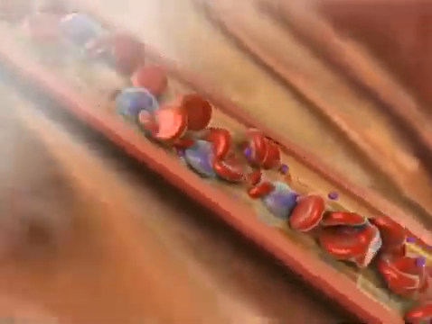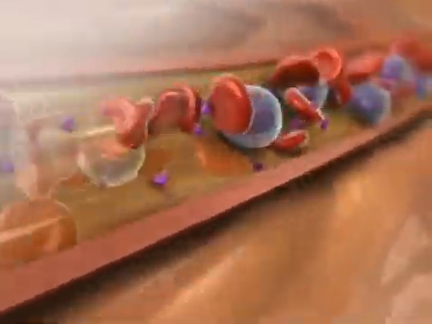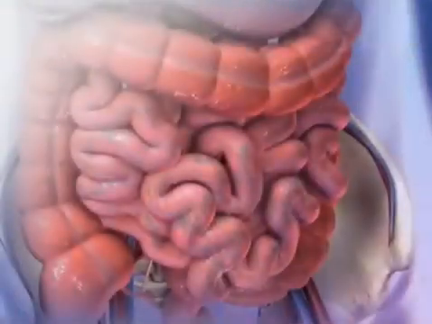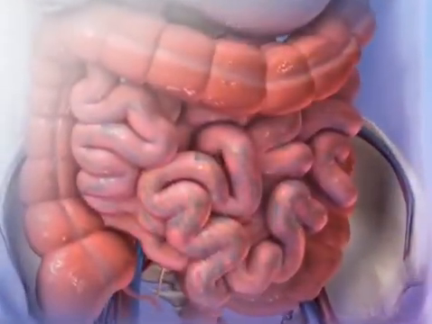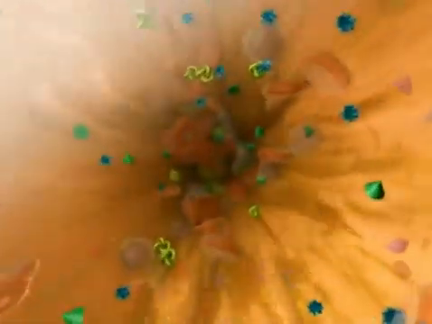Another component of blood is plasma, a yellowish liquid that is 90% water. Plasma carries suspended blood cells and other substances. Nutrients that pass from the digestive system into the body are transported in the blood plasma. These nutrients include glucose, amino acids, vitamins, minerals, and fatty acids.